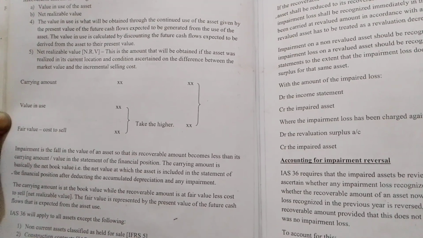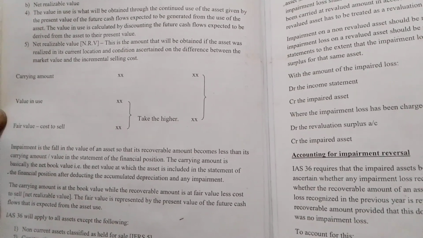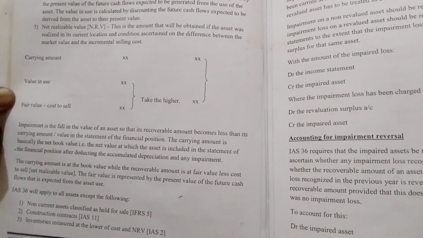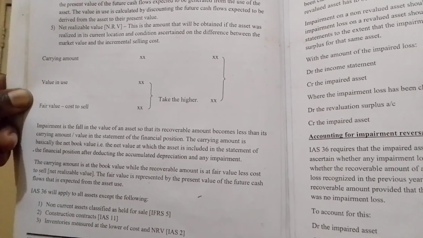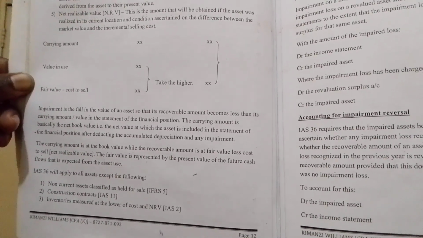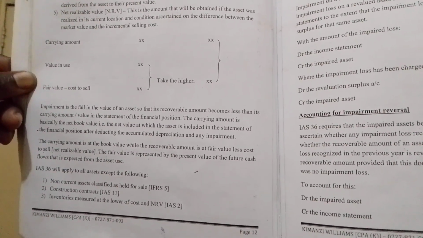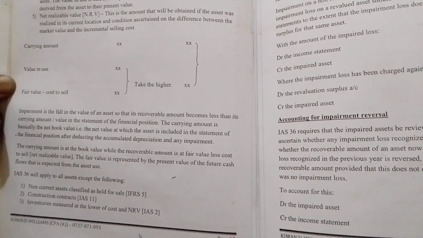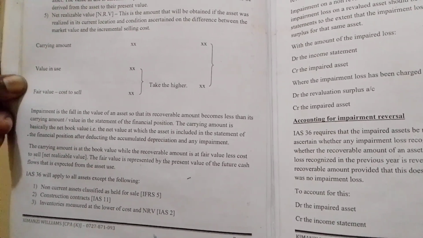You can see carrying amount. You'll be taking carrying amount, which is the same as net book value, and then value in use. I've told you what value in use means: the present value of future cash flows. You'll be comparing with fair value minus cost to sell. Those two figures, you take the higher. So if you take the higher, compare with carrying amount.